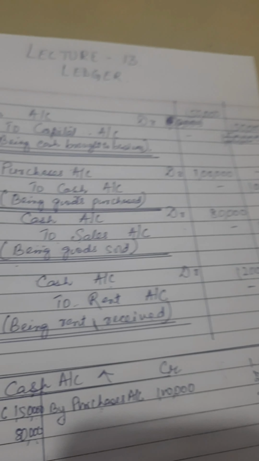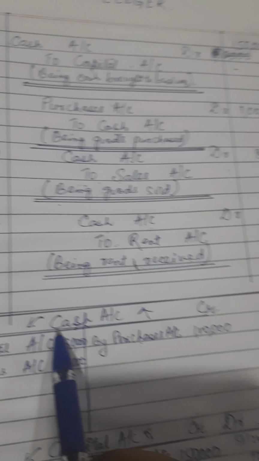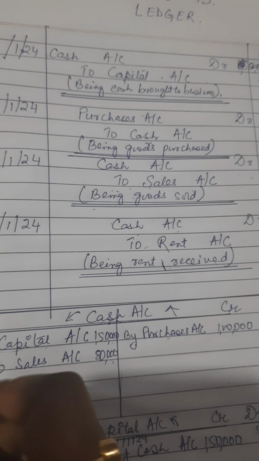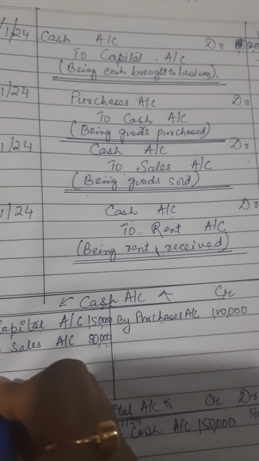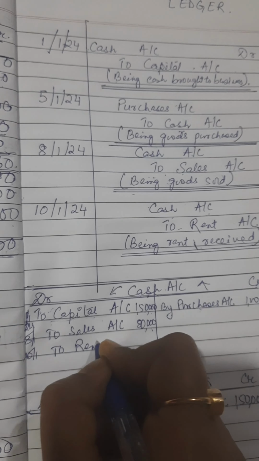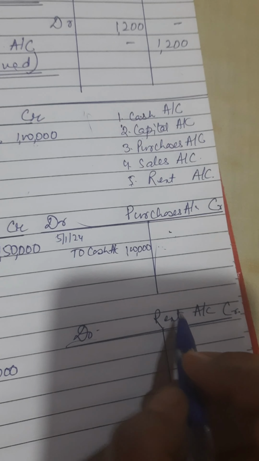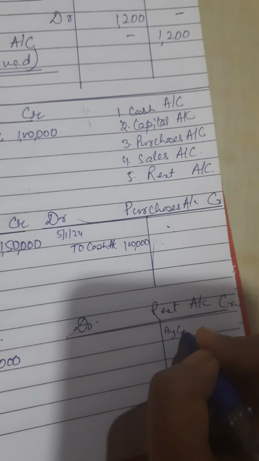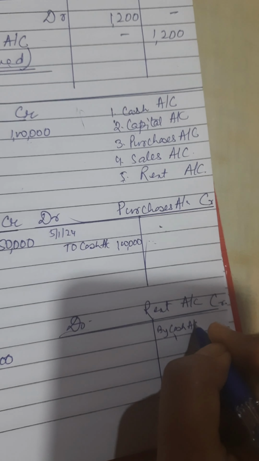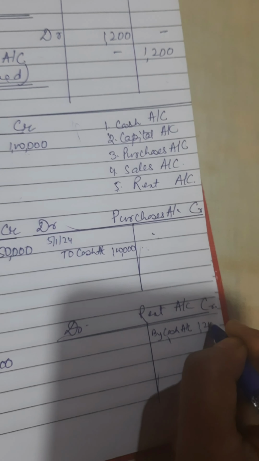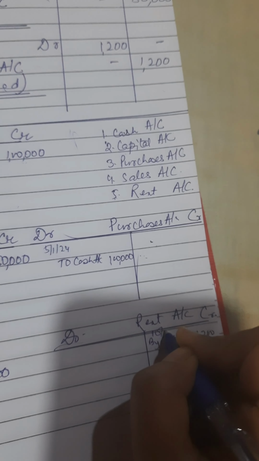Okay. Next, cash account debit. Again we come to the cash account. To rent account. So I am writing 10th January to rent account. How much rent we paid? 1,200. Then we have to go to the rent account also. This is my rent account. So rent account is credited by cash account. I will write 1,200. This is on 10th January 24.